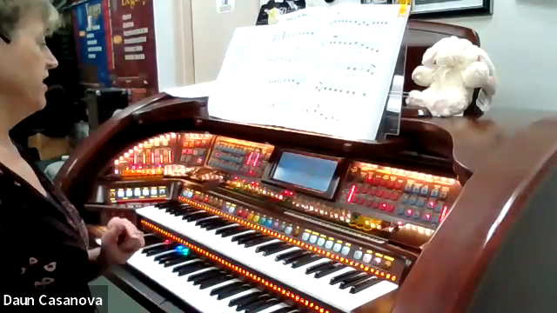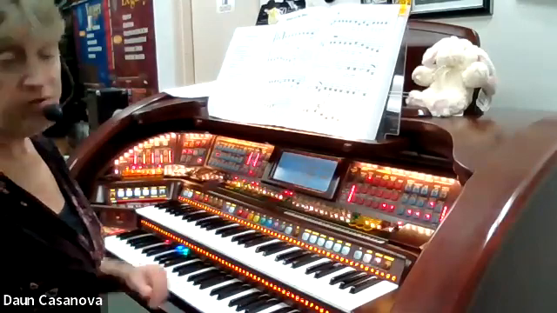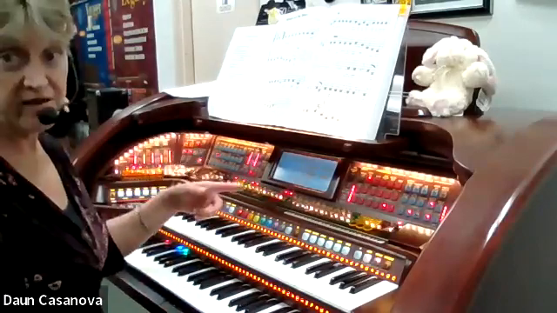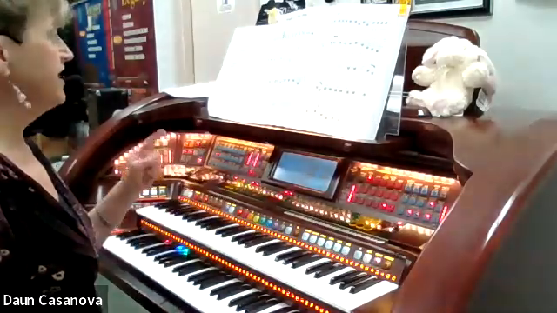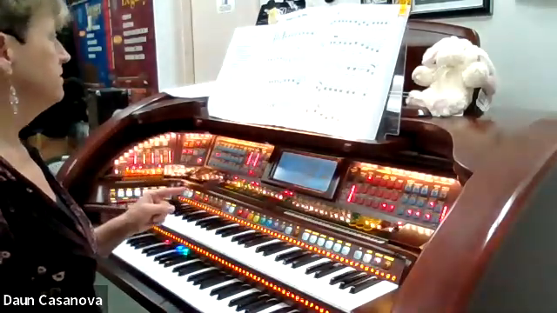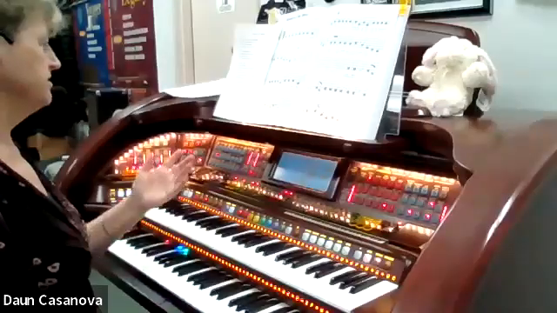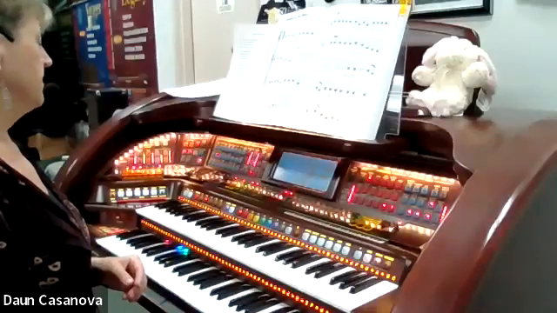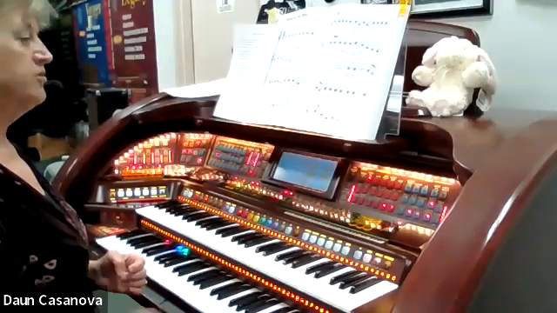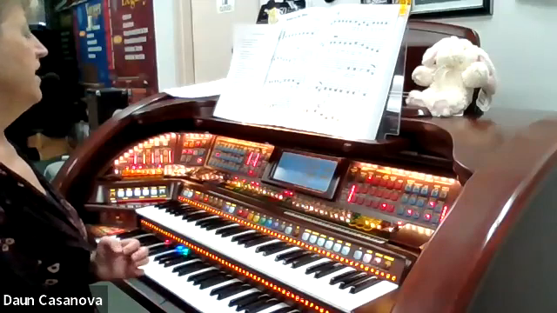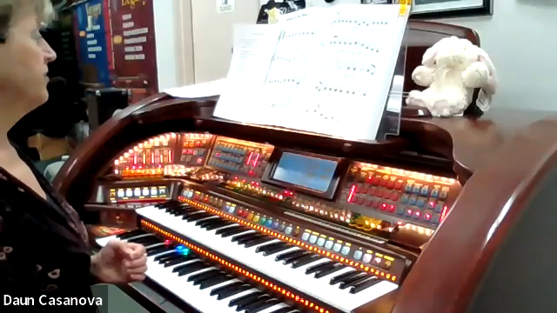I also tried it on Roadside Cafe, which is the country full band on the smaller instruments, and I'm doing it at 210. I'm using Rhythm Preset 0, which is country guitar. I'm turning off my Orchestra Plus. I'm turning off my harmony. And I'm also using a golden harp for a banjo.